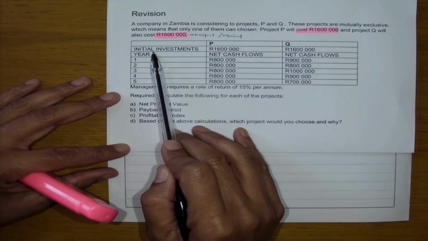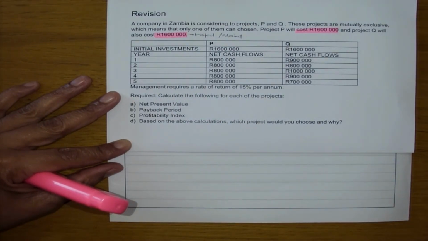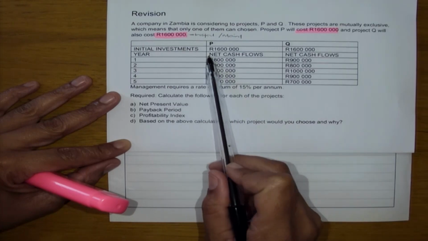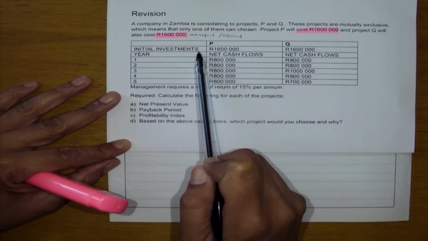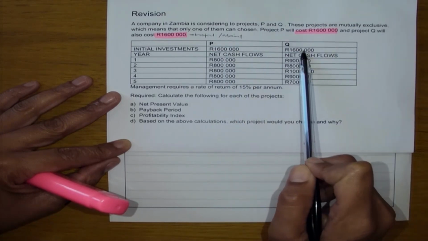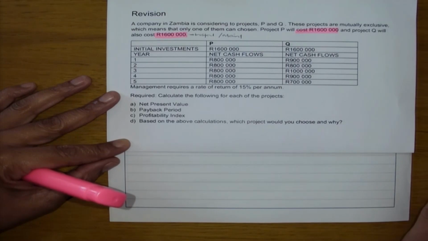Now here they also gave you a clue. Remember, cost plus maintenance plus installation gives you your initial investment. Initial investment means everything inclusive, right? So they told you it's initial investment, which can be a confirmation for you that there's no maintenance and no installation.